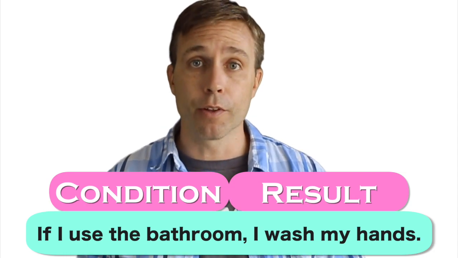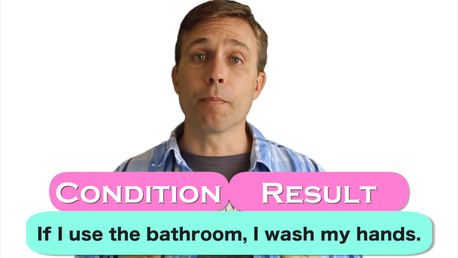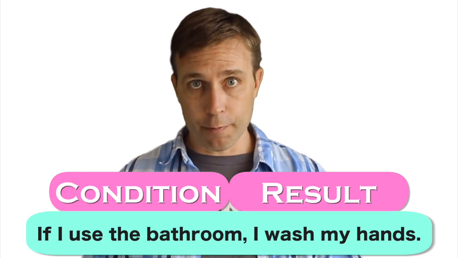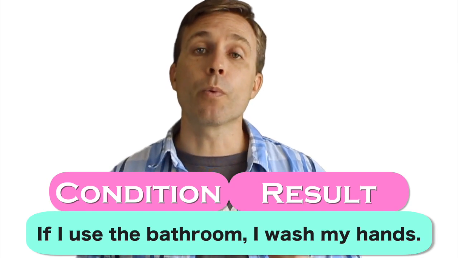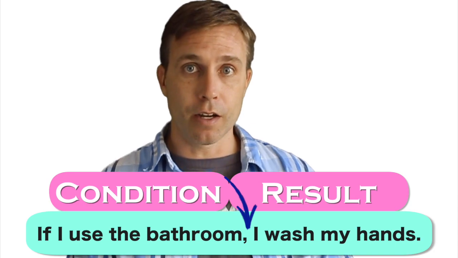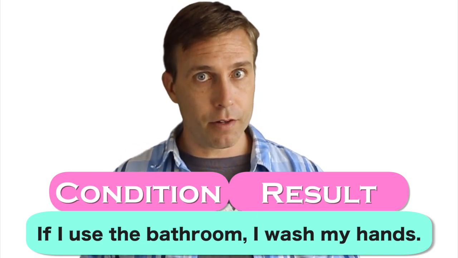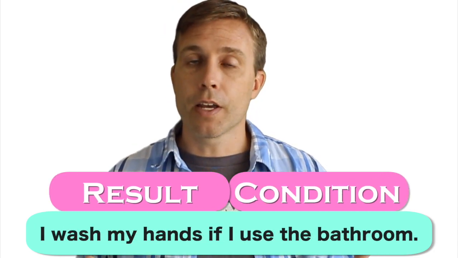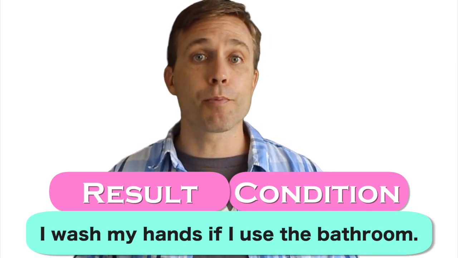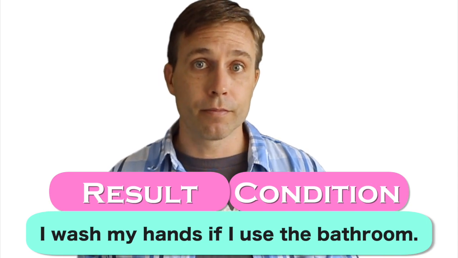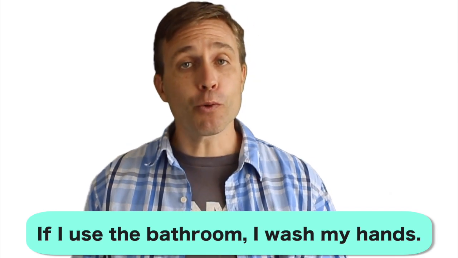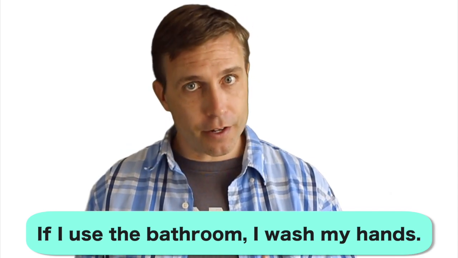It's a general truth. Also, pay close attention to the punctuation that we're using. So if our condition, our if clause, comes first, then we need a comma to separate the if clause from the main clause. Now, if we switch these around, the comma disappears. If the main clause is first, then you don't need a comma. I wash my hands if I use the bathroom. No comma. So when we're talking about the zero conditional, if the first word of the sentence is if, then you're going to need a comma.